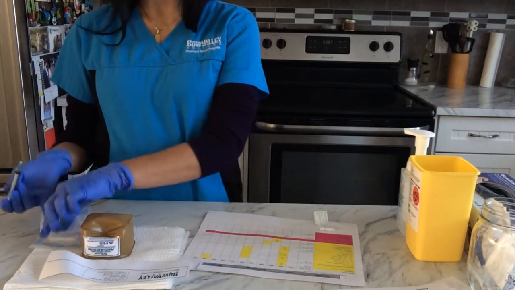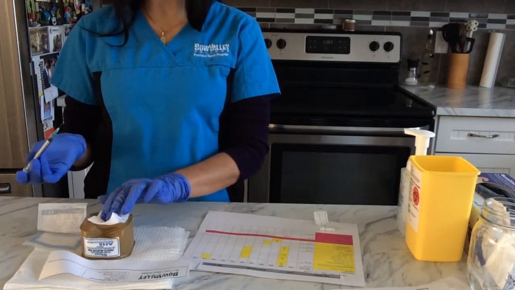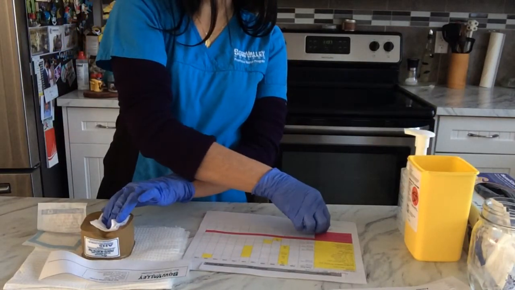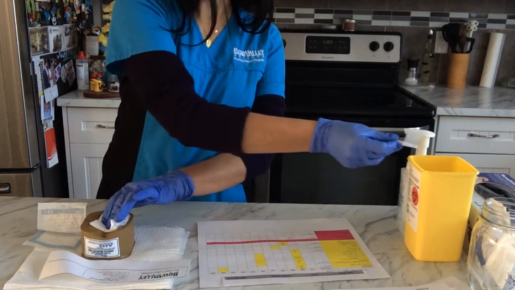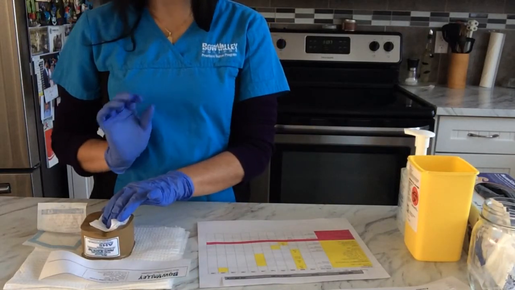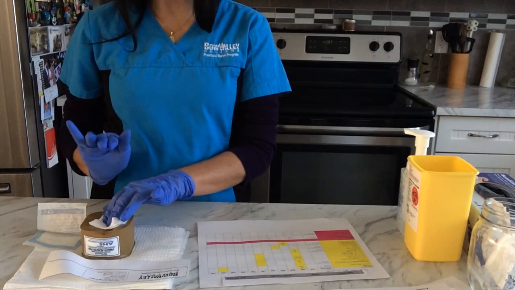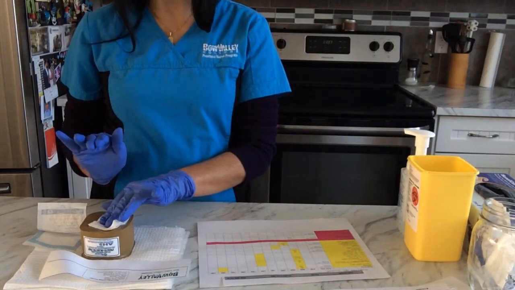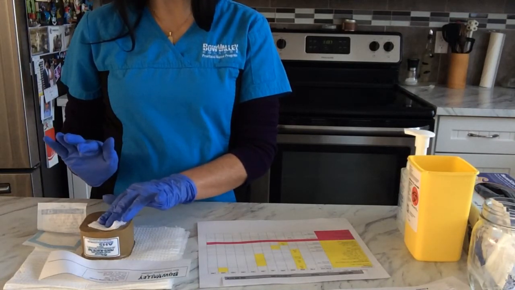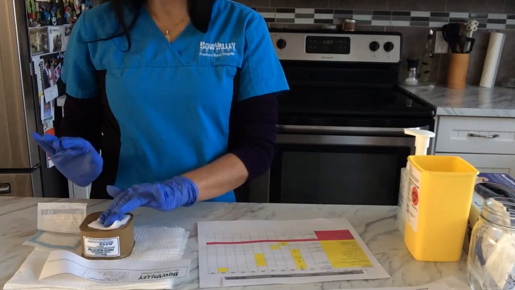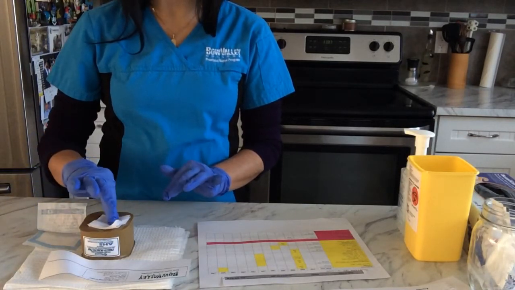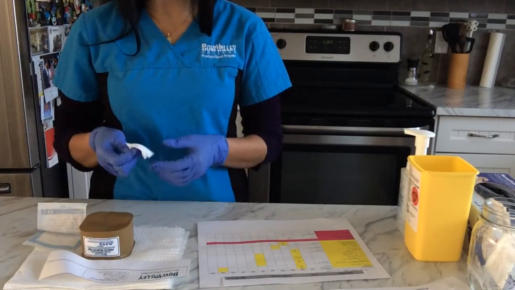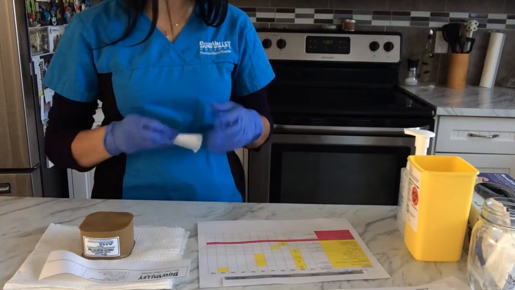Okay, and I have the cap here. I'm not gonna recap, I'm gonna dispose. I'm not gonna massage, I'm just gonna put a little bit of pressure, not too hard. We don't wanna do any harm to your skin. I'm gonna leave it there for a minute. I'm gonna make sure there's no blood coming out, nothing. You're good. I'm gonna put this in the garbage.